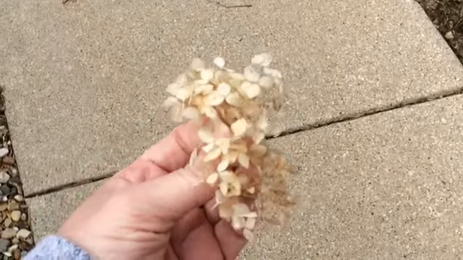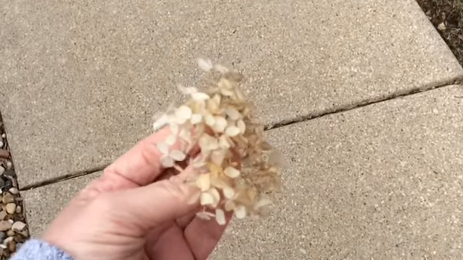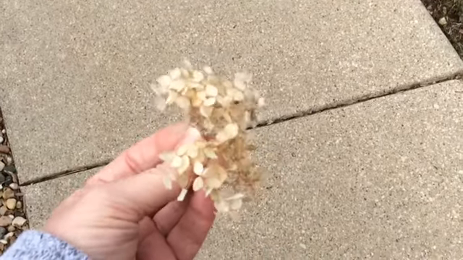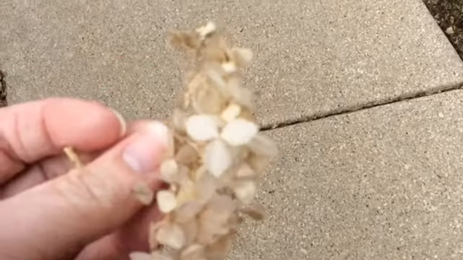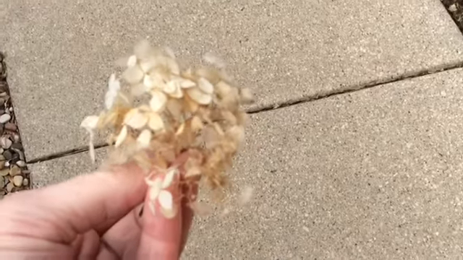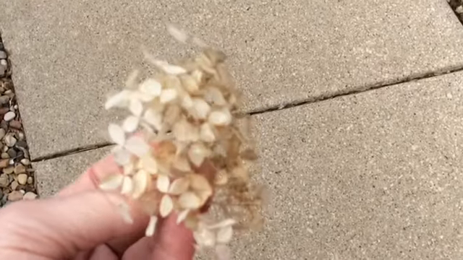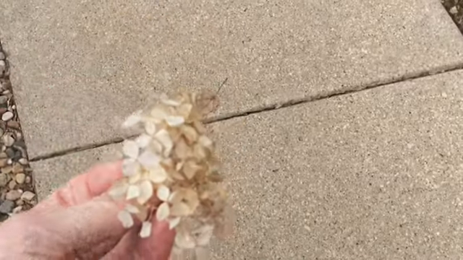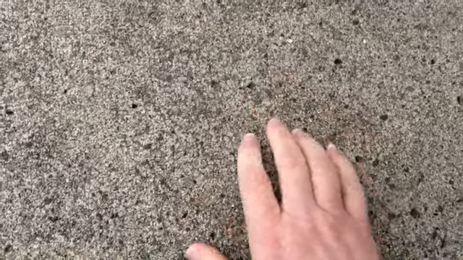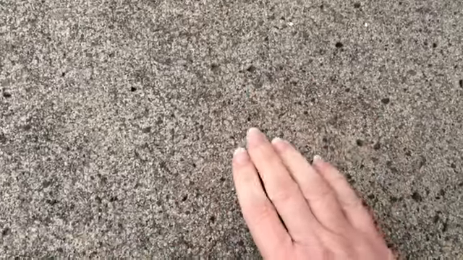Look at this cool texture I just found. This looks like some old flowers that probably broke off in the fall. They dried out and now they have kind of a neat texture, a leafy kind of little texture, but you can see it's a little more delicate than the ones from the tree.